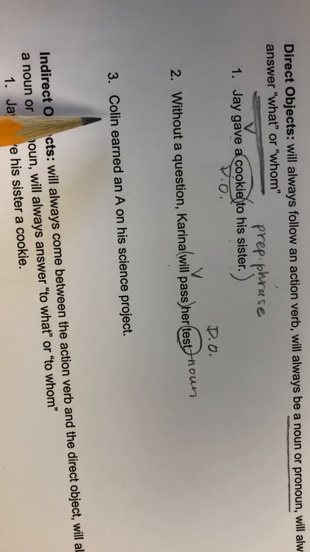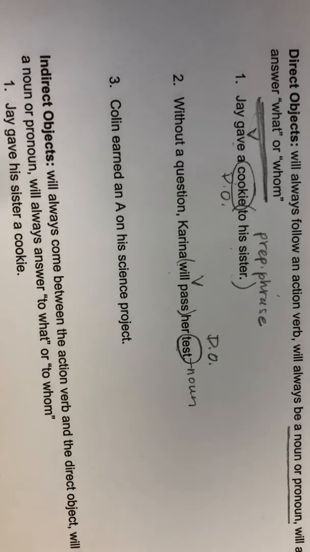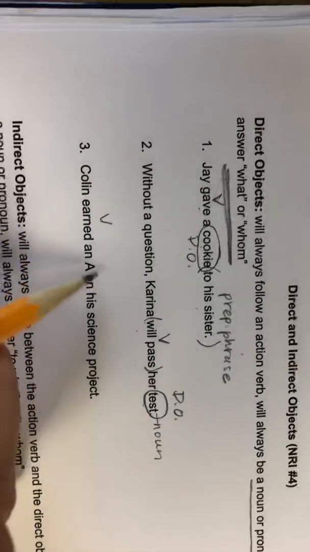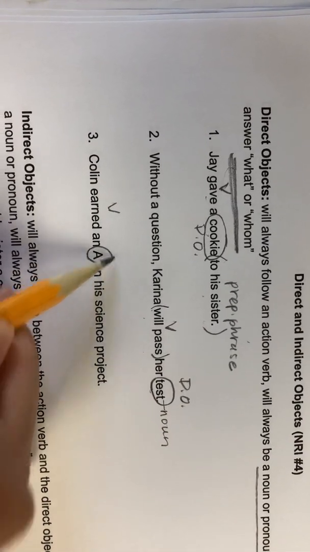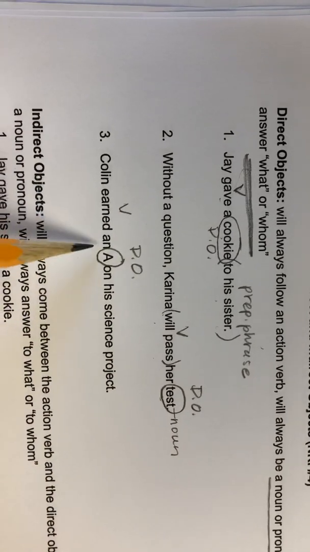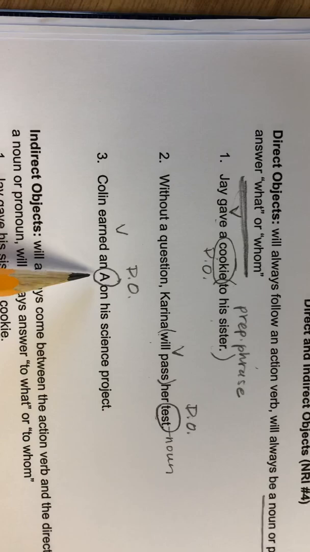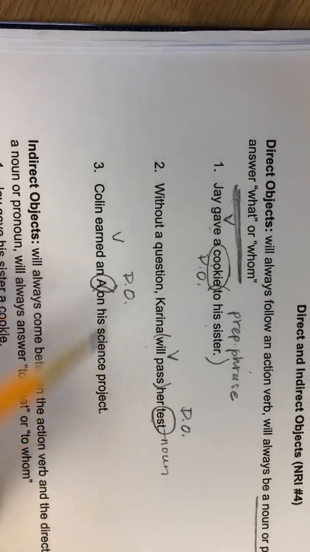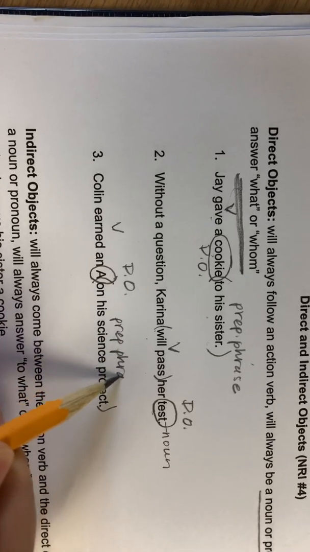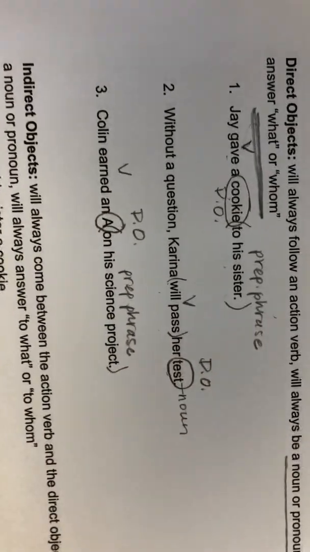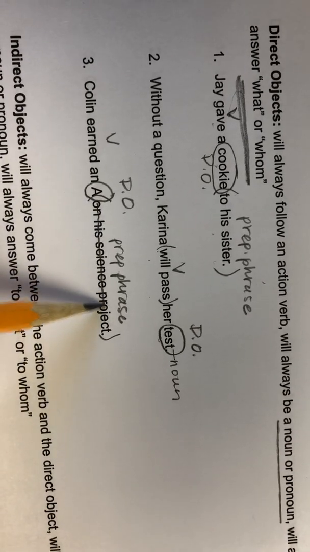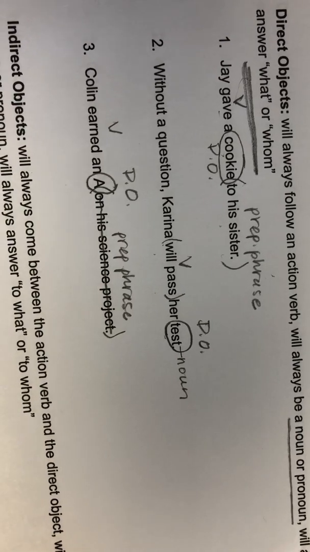Number 3, Colin earned an A on his science project. So earned is our verb. I know it sounds weird for A to be a direct object, but A is going to be our direct object because if we ask earned what, he earned an A, as in the grade. On his science project is going to be a prepositional phrase. Remember, the direct object cannot be in the prepositional phrase, so there's no way we're going to find the direct object in there.